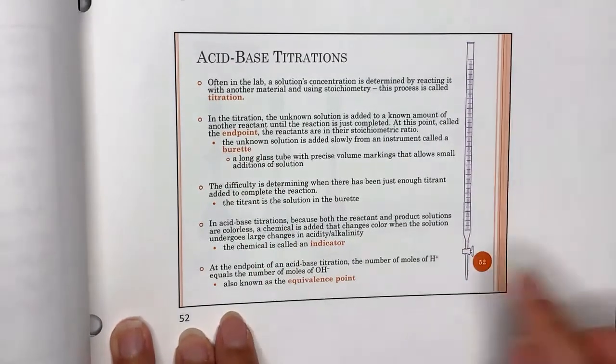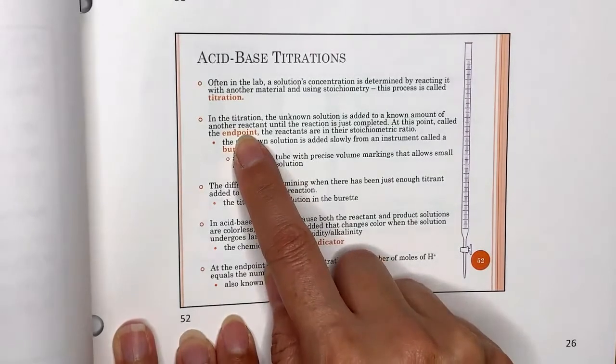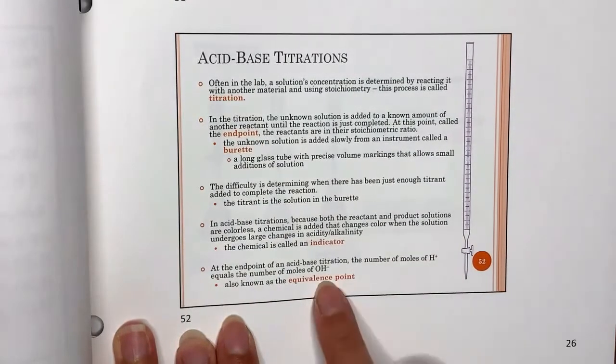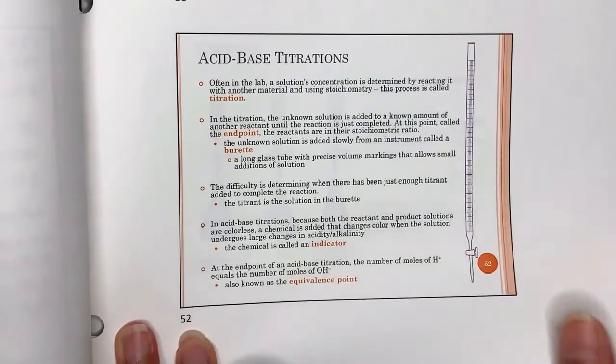Okay, so endpoint and equivalence point are kind of the same thing. It's just that the endpoint is because of the presence of the indicator that changes color. Equivalence point is really the definition of H and OH being equal. All right, so let's take a look at how we want to read burettes.